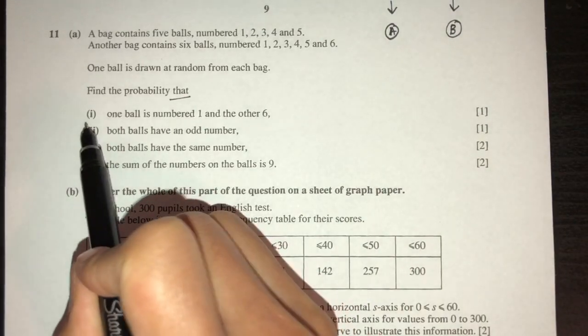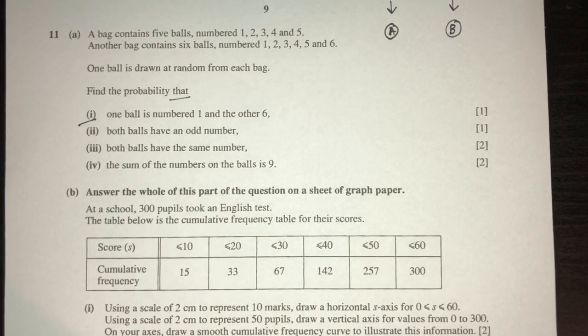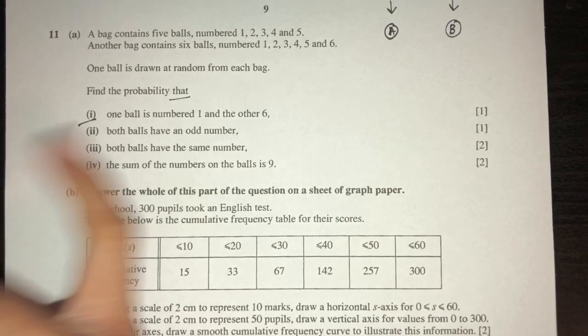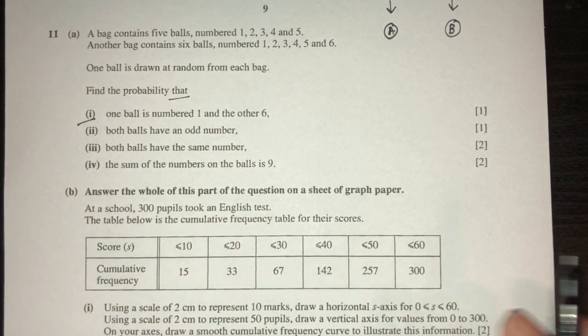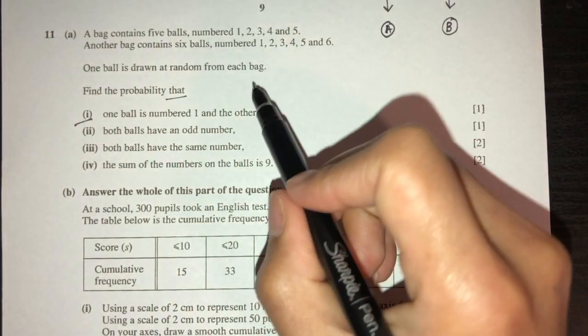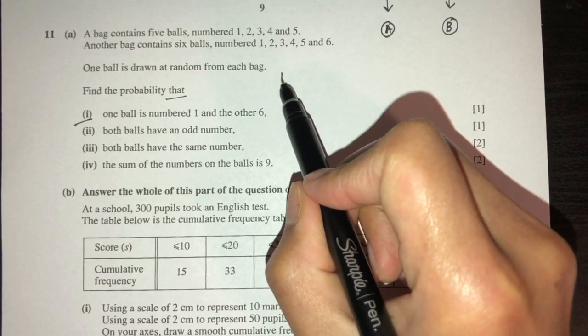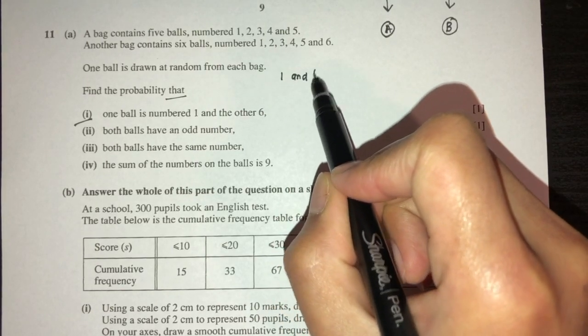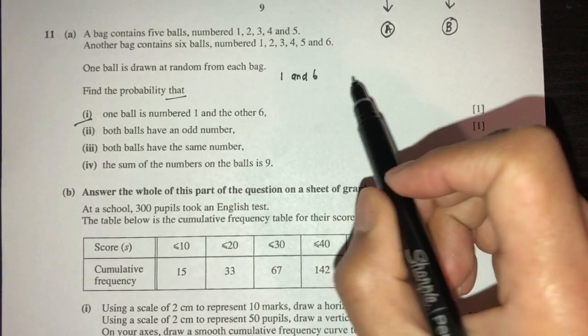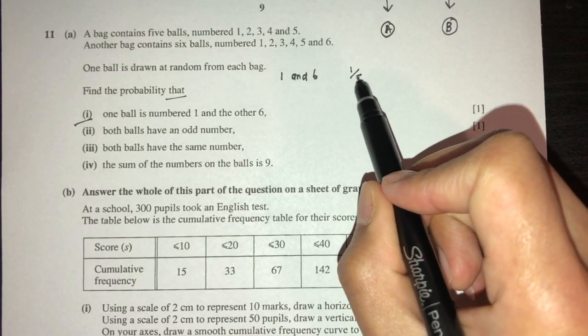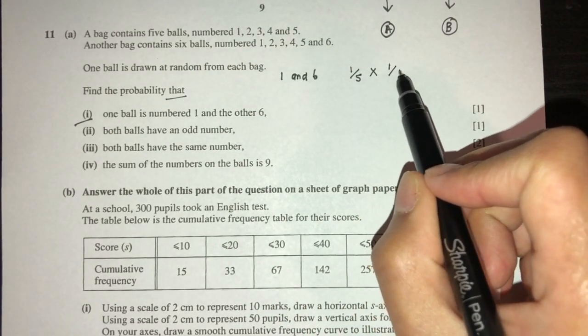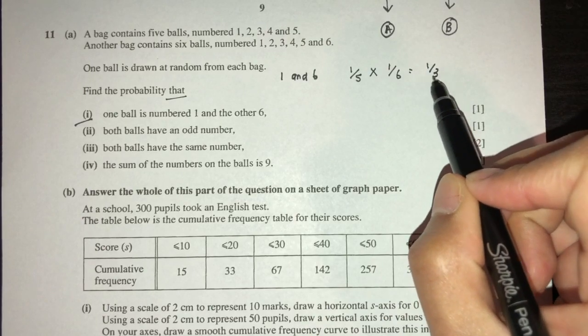Now part 1, we have to find one ball is numbered 1 and the other is numbered 6. So pretty easy. In that case, it can only be 1 and 6. So for the first bag it has to be 1. So 1, we have only 1 over 5 option. 6 will be 1 over 6 option. That will be 1 over 30 as your answer.